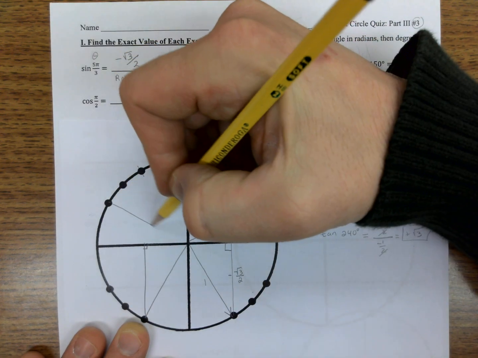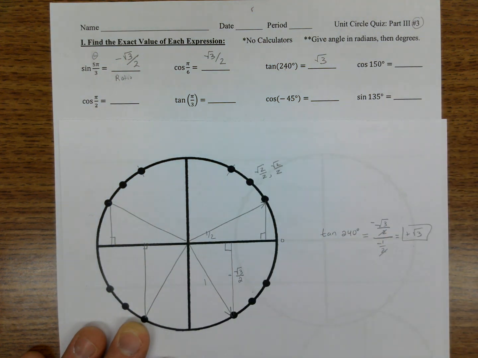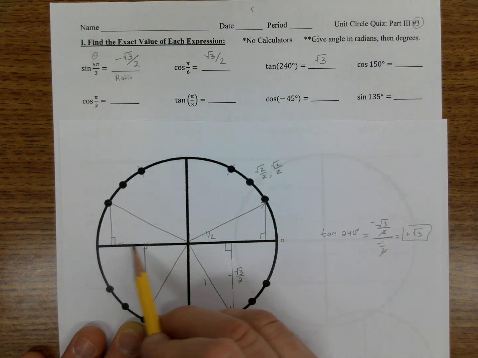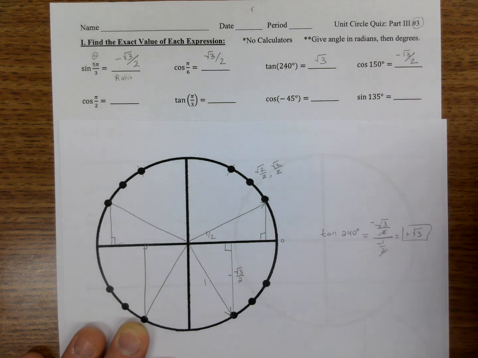Cosine of 150. There's a 150-degree angle, and there's a triangle. Cosine is the adjacent. So what's adjacent? That's this distance here, and that's the long side of the 30-60-90 triangle. So that's negative √3 over 2.